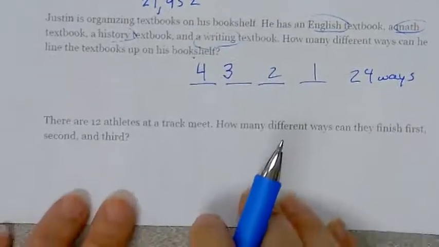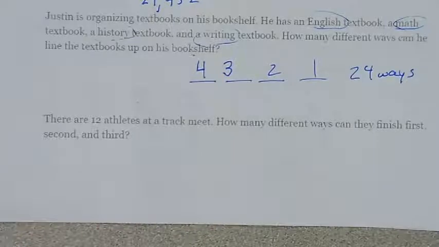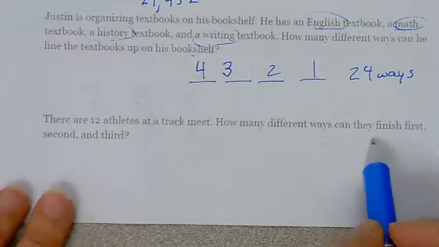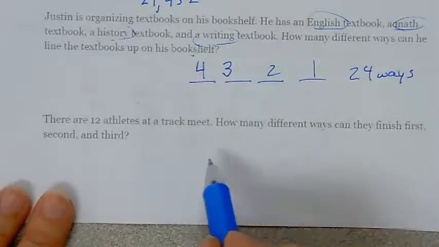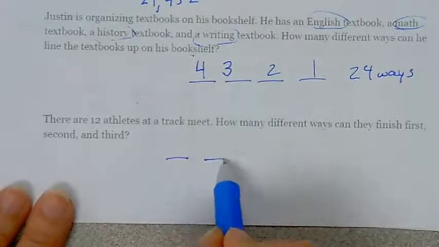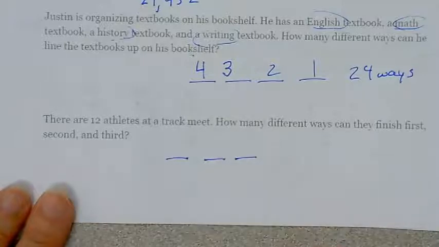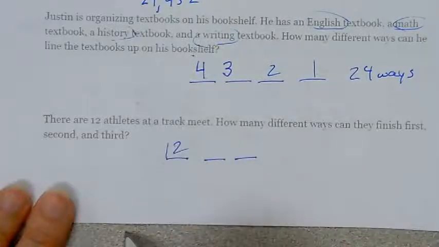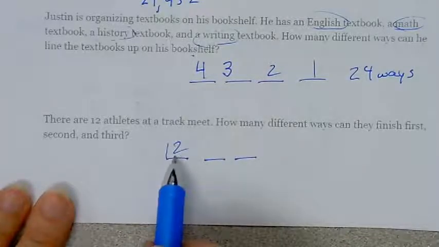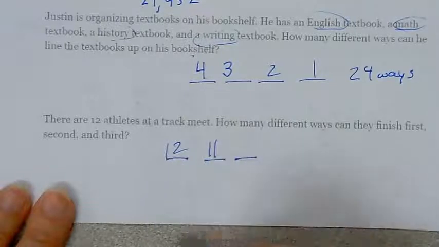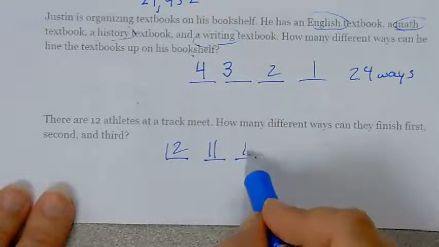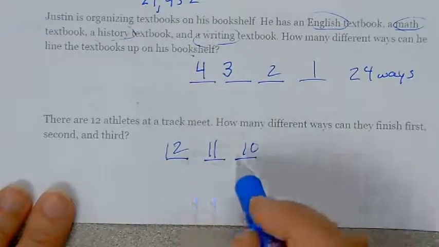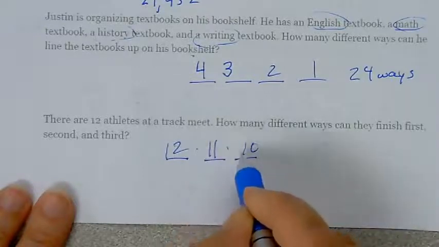12 athletes at a track meet. How many different ways can they finish first, second, and third? So I don't care about how all 12 people finish. I only want to know who gets first, second, and third. How many ways could this happen? So if you think about runners coming across the finish line, 12 people could be first place. But once somebody takes first place, there are only 11 to choose from here and 10 to choose from here. So how many ways could this happen? 12 times 11 times 10, 1,320 ways.